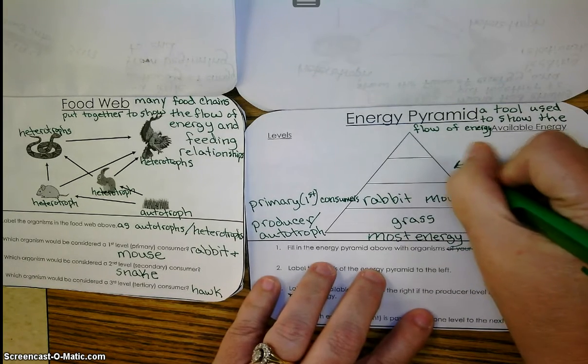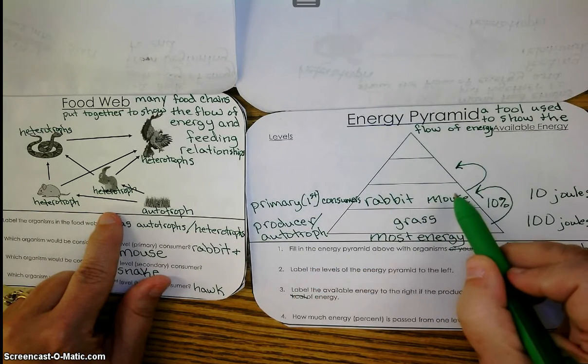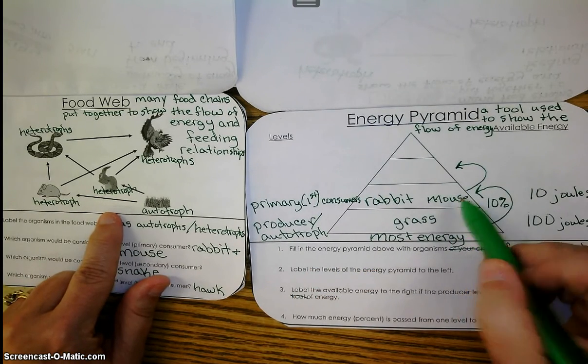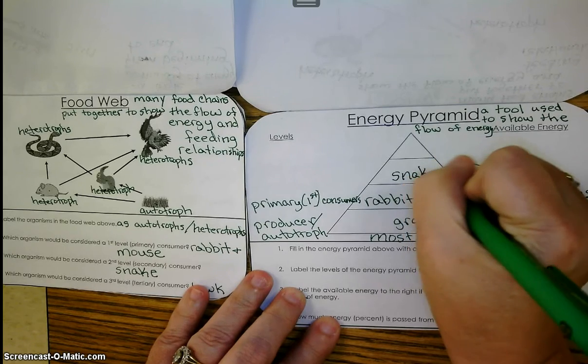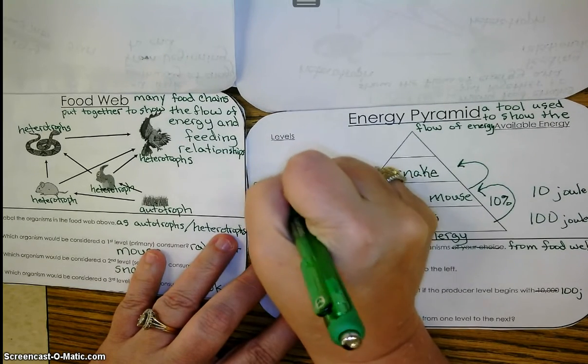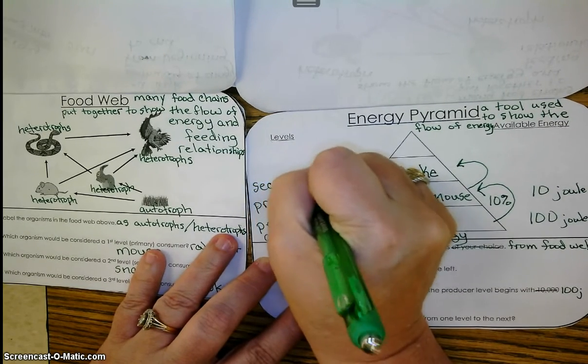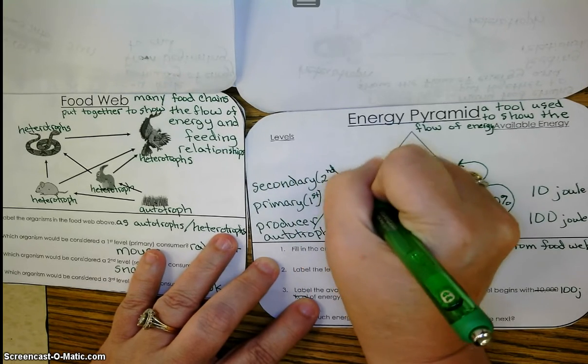And so when we look back at our food web and we're going up another level, then we have our snake that is eating the rabbit or it's eating the mouse, and we call that a secondary consumer.